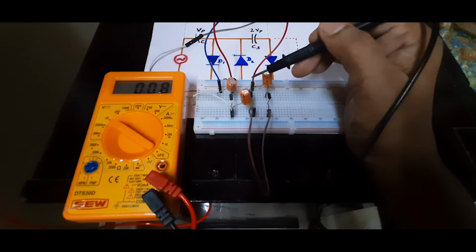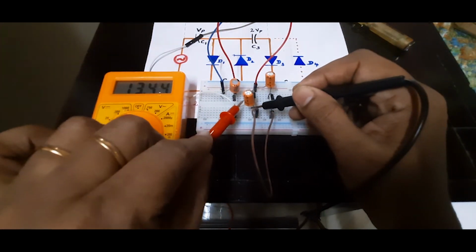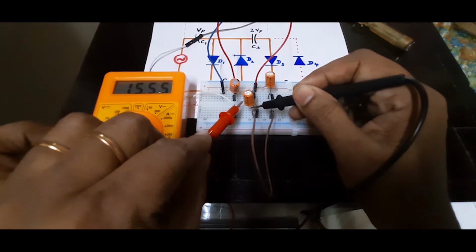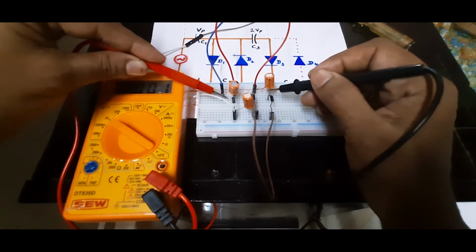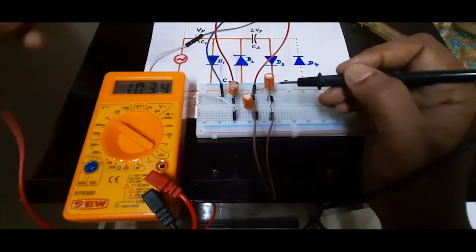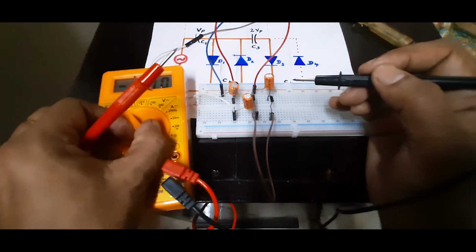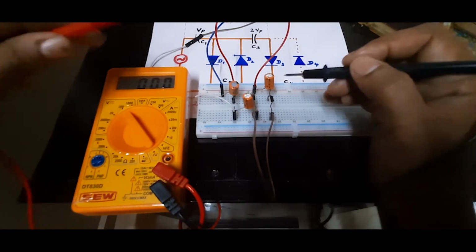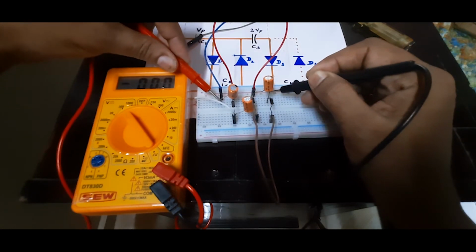7.7 Vp. This is 15.6. This will go out of range because this range is only up to 20. So I'll change the range to 200 and measure 3 Vp.